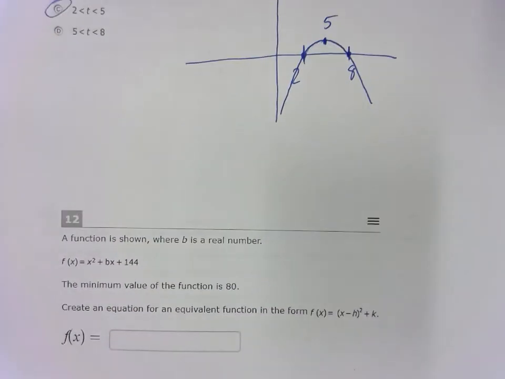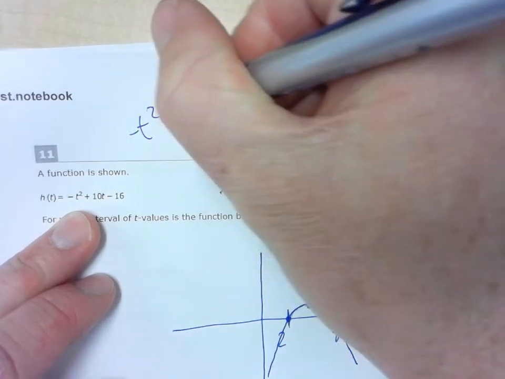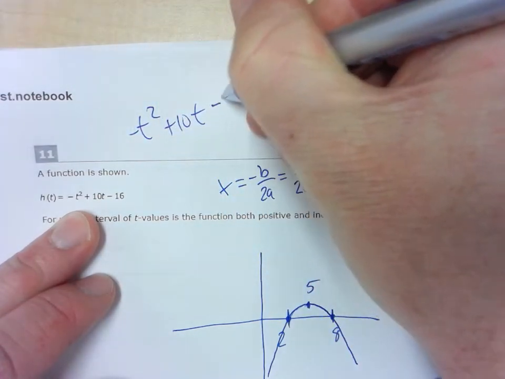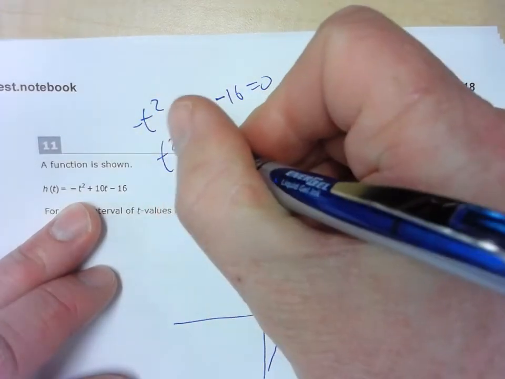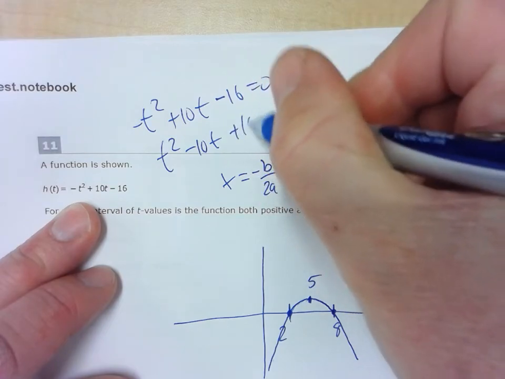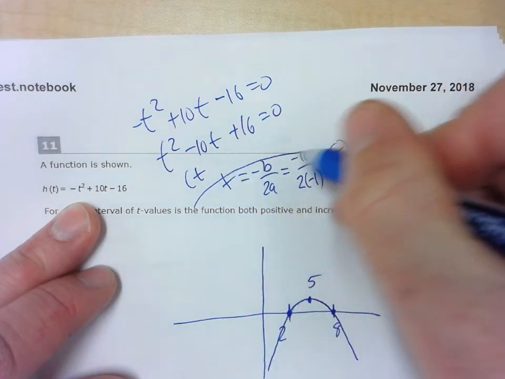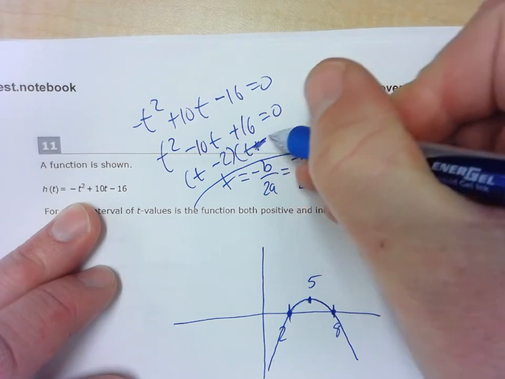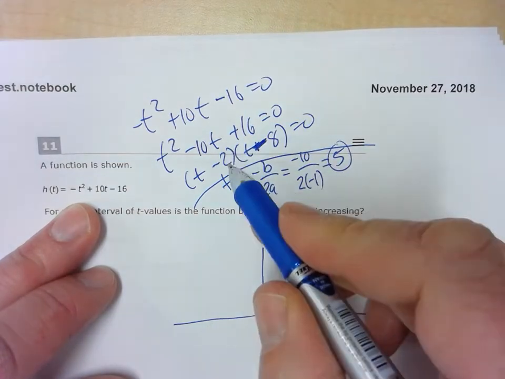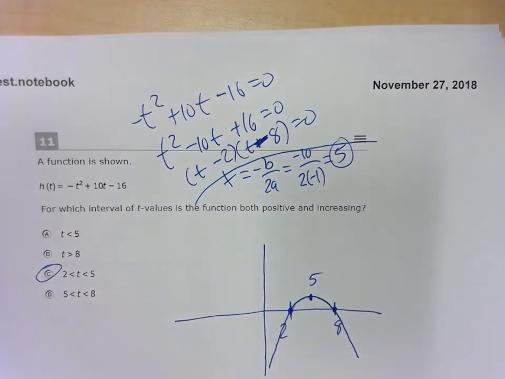Okay, number 12. Well, another thing I did with 11 is I set it equal to 0, like to factor it, because it factors so easy to find those two spots. And I don't like factoring with the negative there, so I multiplied everything by negative 1, plus 16 is equal to 0. So then it factors into t minus 2 and t minus 8. So you can see that 2 and 8 are the two solutions. Or you can graph it and see the two solutions.